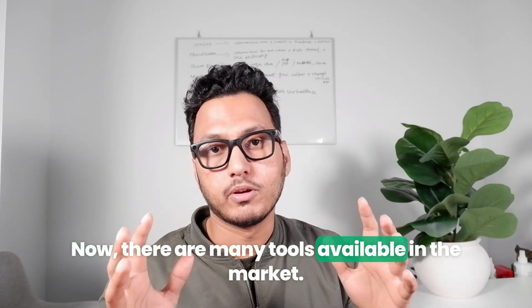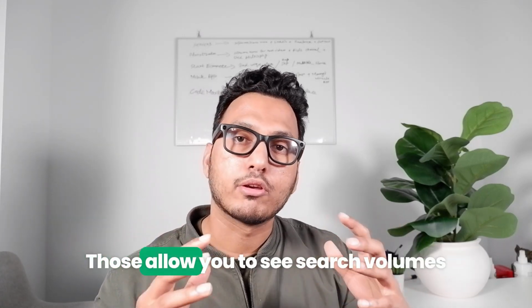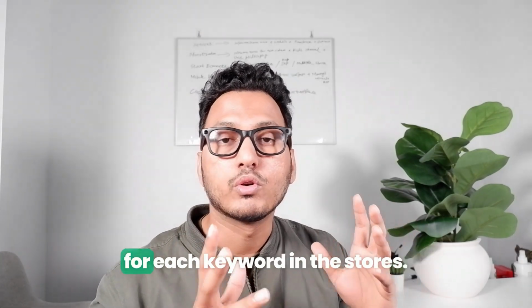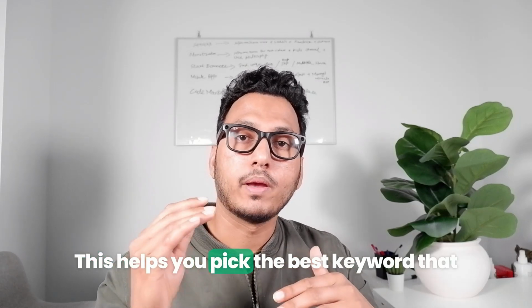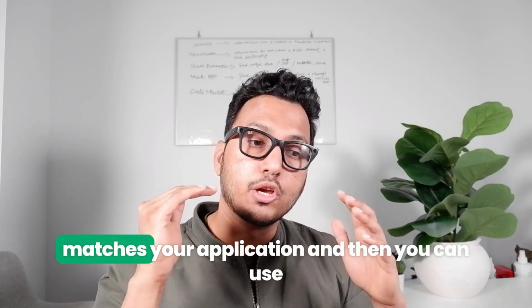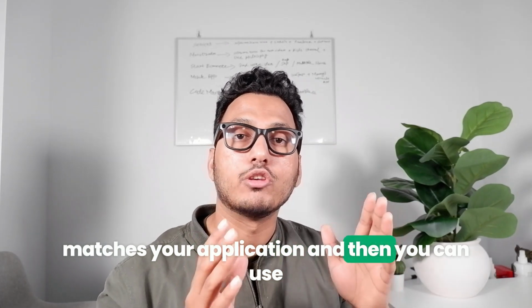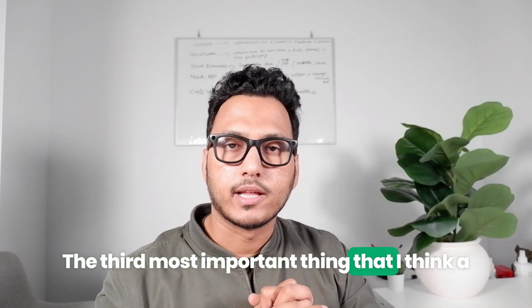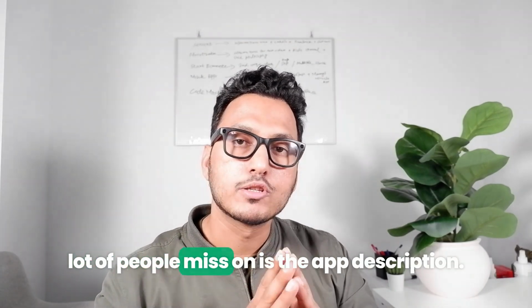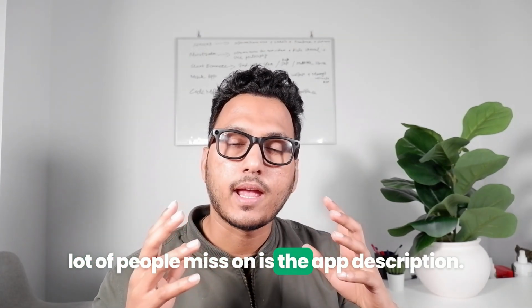Now, there are many tools available in the market that allow you to see search volumes for each keyword in the stores. This helps you pick the best keyword that matches your application, and then you can use that keyword strategically in the app title. The third most important thing that I think a lot of people miss out on is the app description.